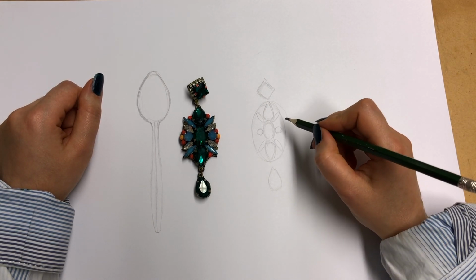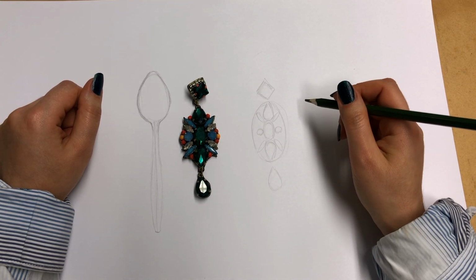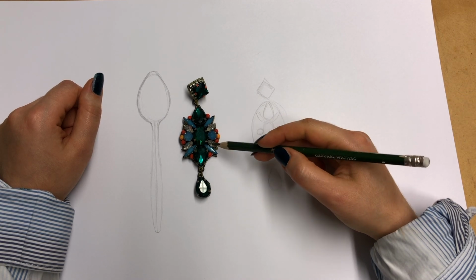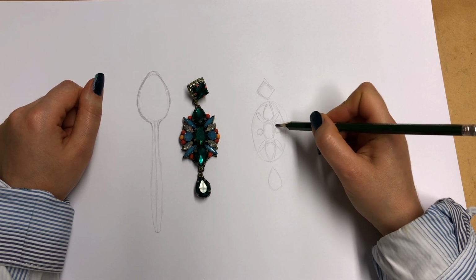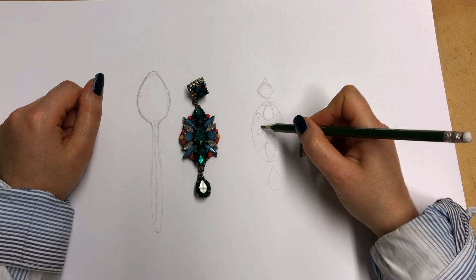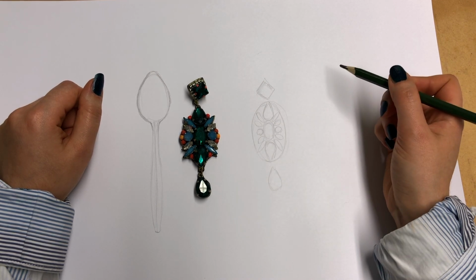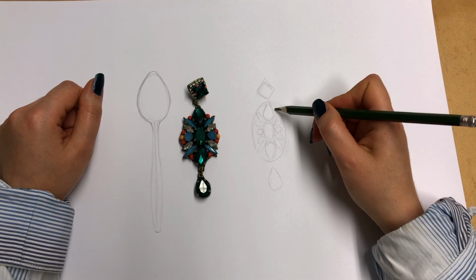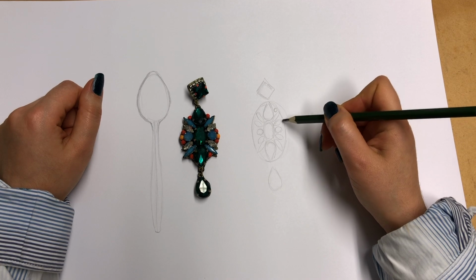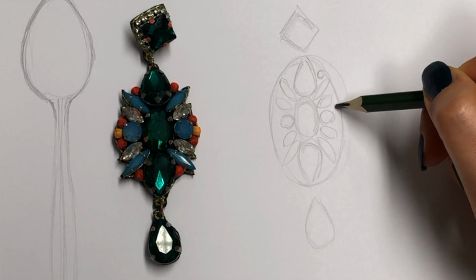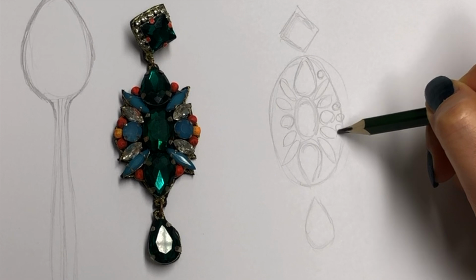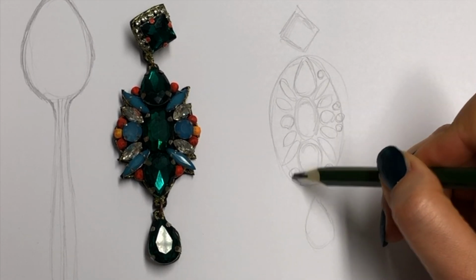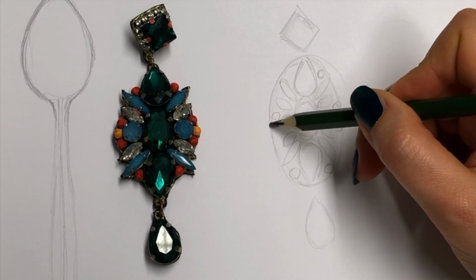You don't want to get into detail until you've got everything already sketched out. Then let's have a look at these guys here. And now we go into the smallest little jewels, and we're sort of placing them. There's three on this side, one here, and the same on the other side as well.